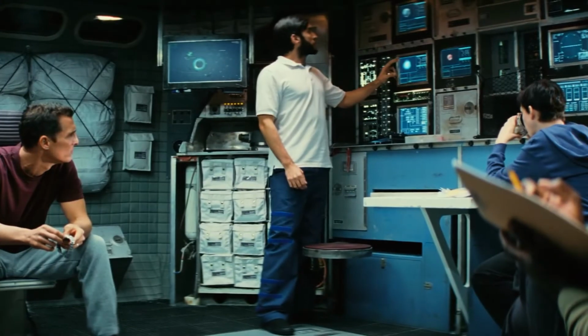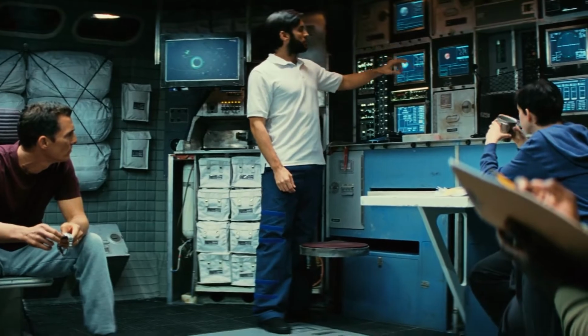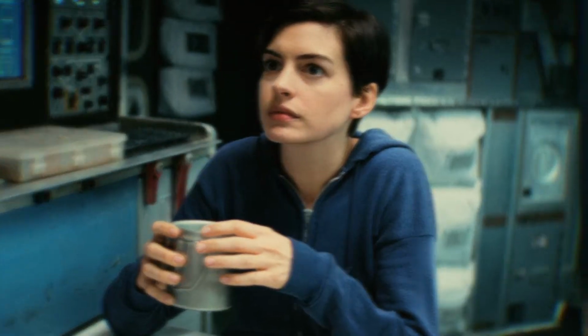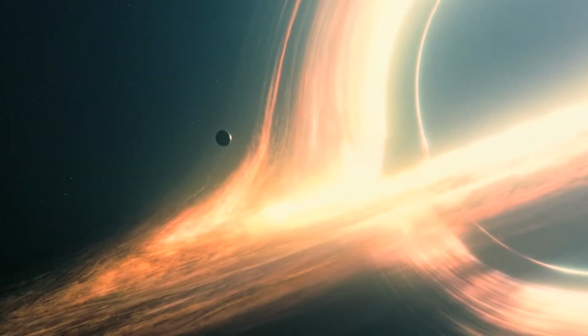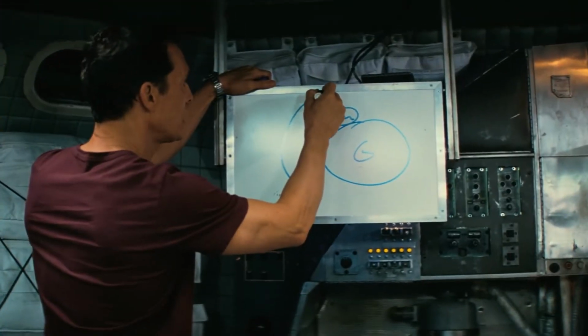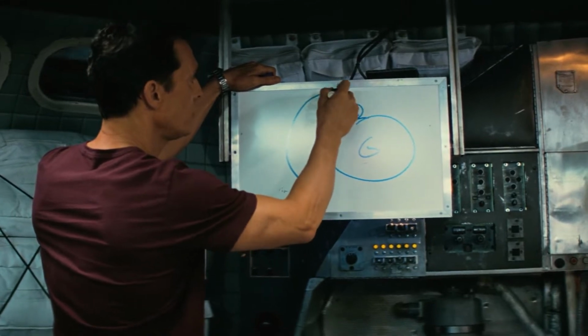Shortly after getting through the wormhole, they decide to go to Miller's planet, because it's closer than others, but extremely close to a black hole, called Gargantua. 1 hour there is 7 years on Earth, so they need to be as fast as possible. Hop on and hop off.